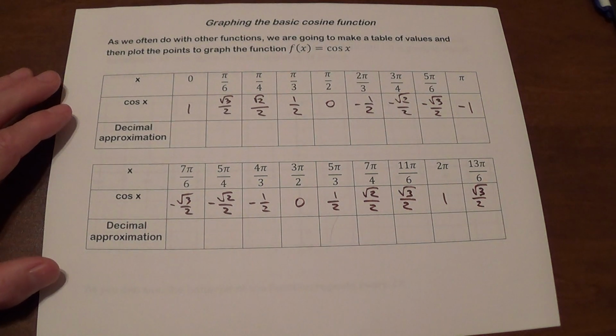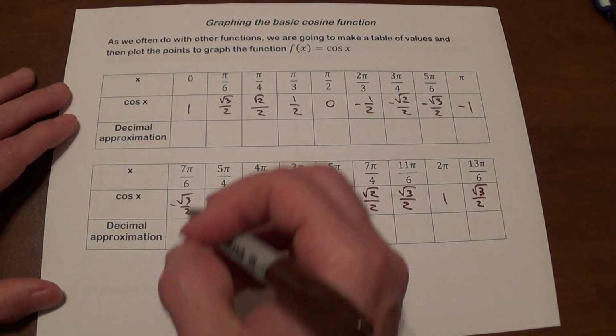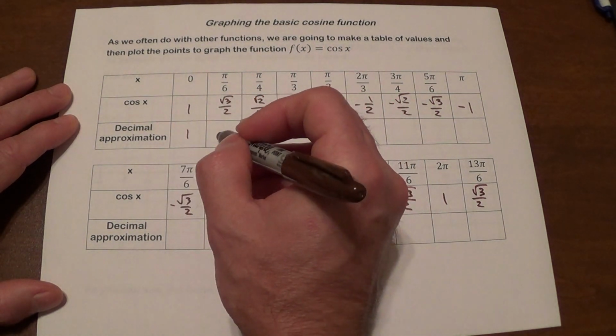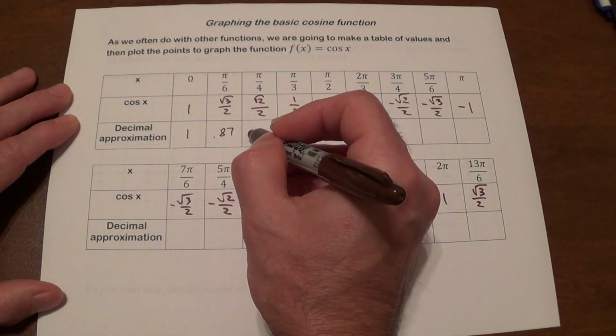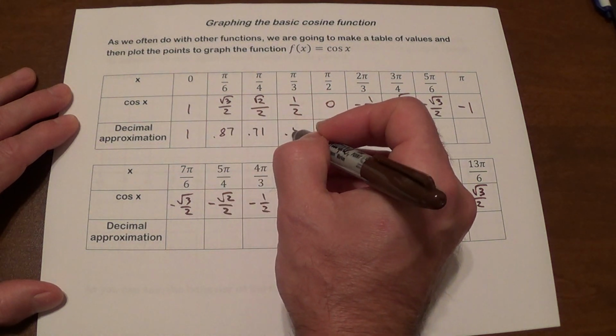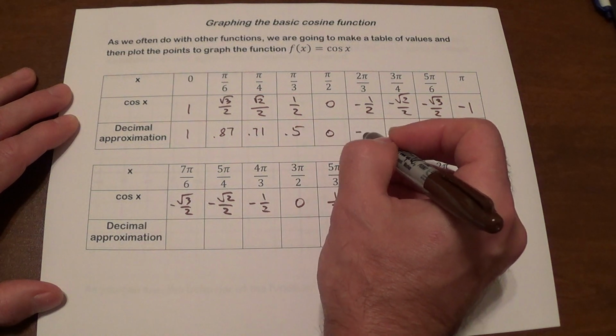So for each one let's write a decimal approximation so we can plot them more easily. That's 1 obviously, that's 0.87, that's 0.71, that's 0.5, that's 0, that's negative 0.5.